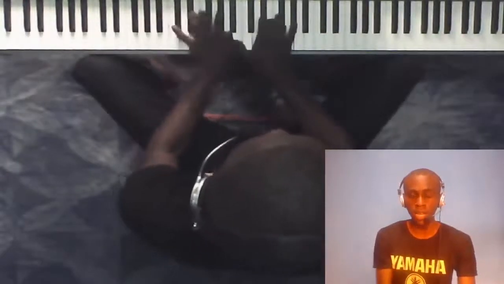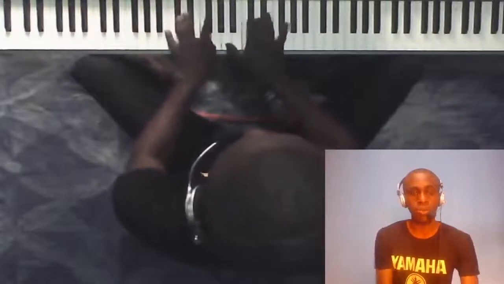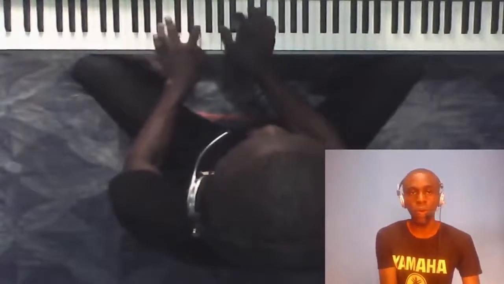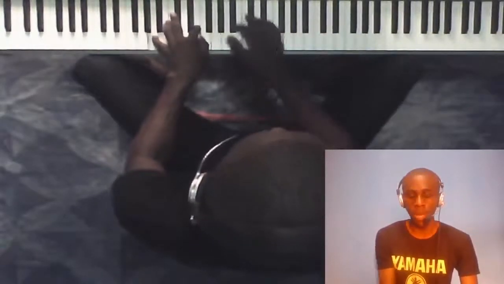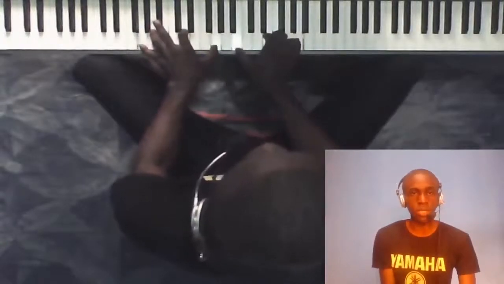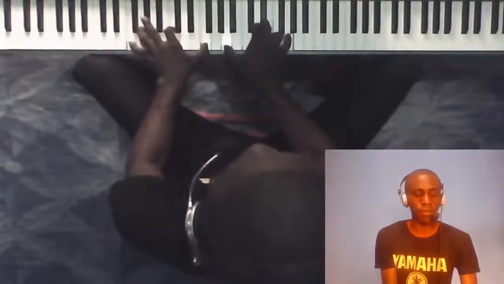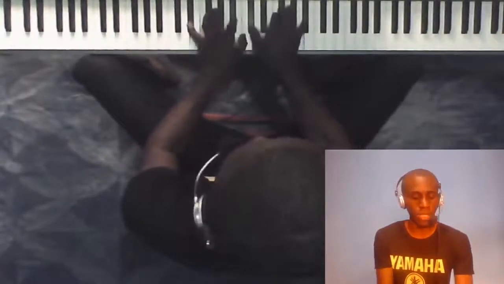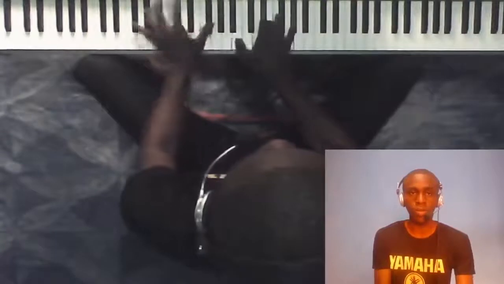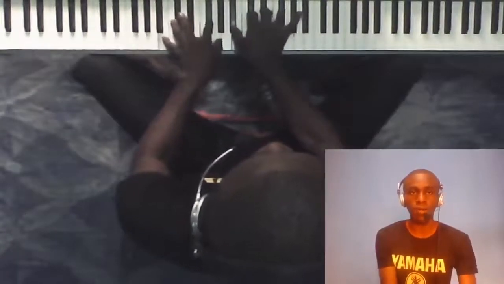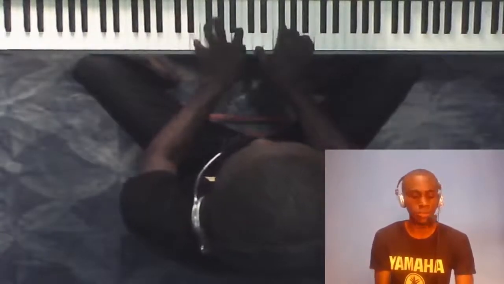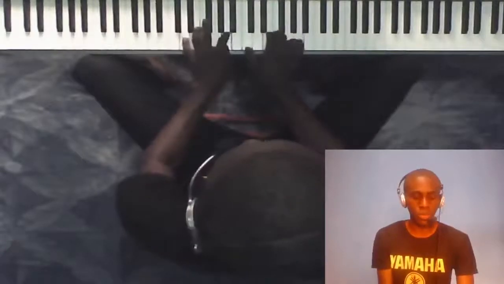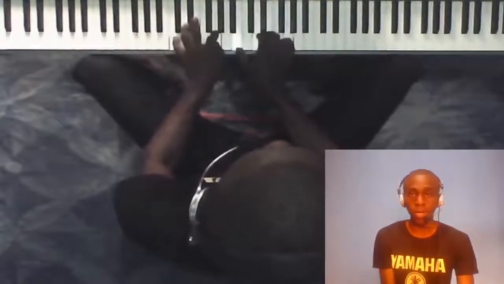The next key is E, 6, 2, 5, 1, 4. On the key of F, 6, 2, 5, 1, 4. On the key of F sharp, 6, 2, 5, 1, 4. On the key of G, 6, 2, 5, 1, 4.